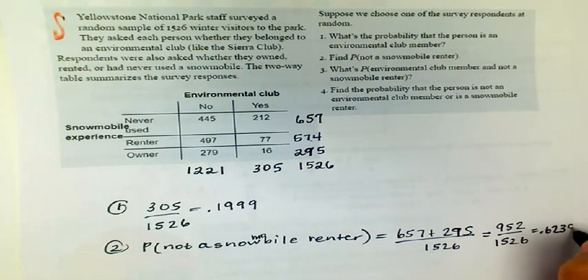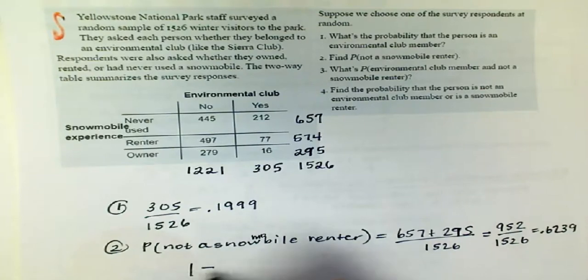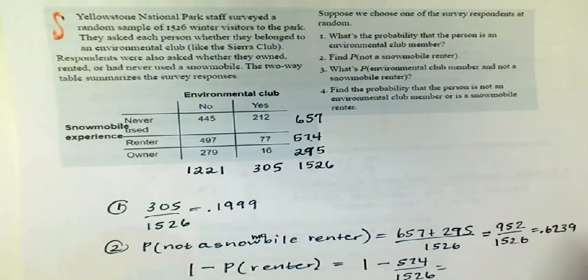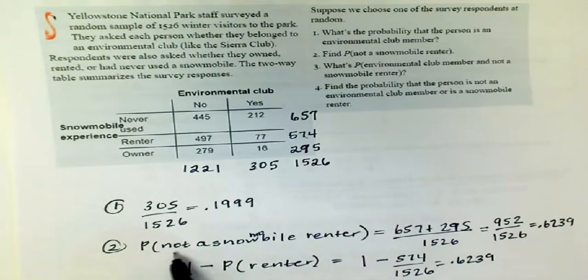Another way you could do this is 1 minus the probability that you are a renter. So this would be another way. So you could do 1 minus the renters are 574 over 1526. And if you do that, you will also get the same answer here. Either way would work. Okay, that might be quicker. So not a snowmobile renter is 1 minus the probability that you are.